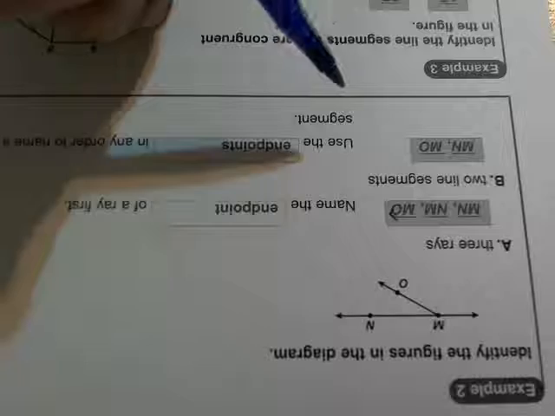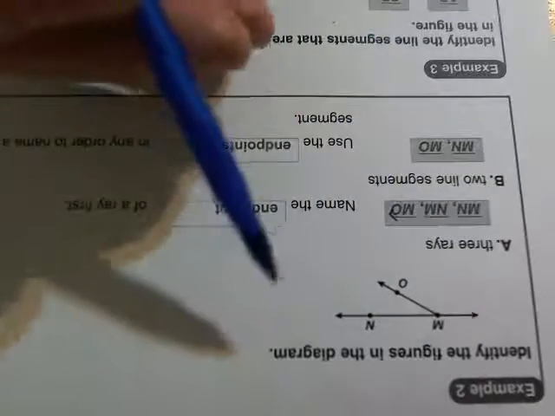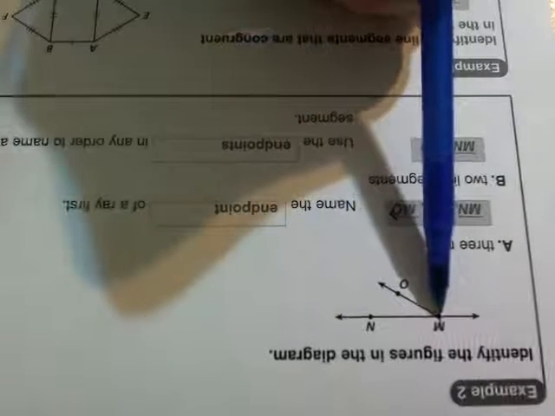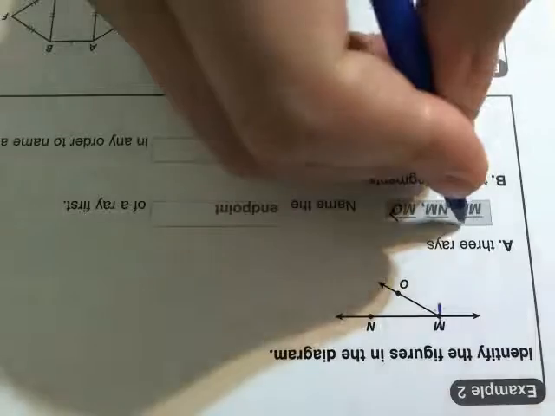Now, taking a look at the top here, now we have two others. If I just start at M here and continue in the direction of N, that's a ray of its own. All right, starting here, again, I'm ignoring what's to the left here. I'm literally starting at M and continuing in the direction of N towards the arrowhead. All right, that is a ray. And so we'd write that one as MN.